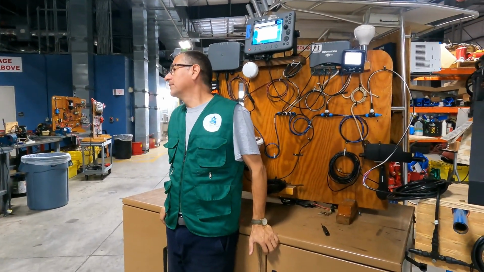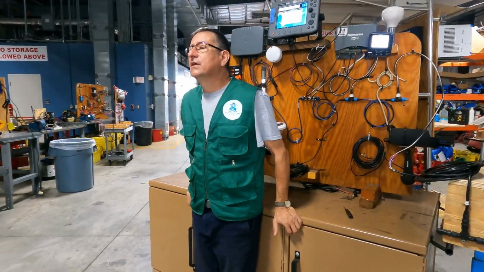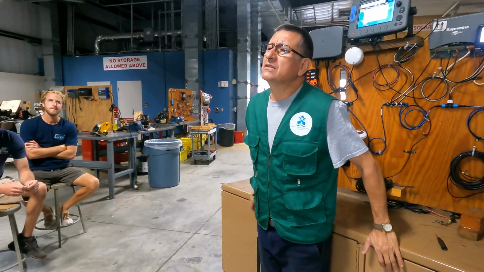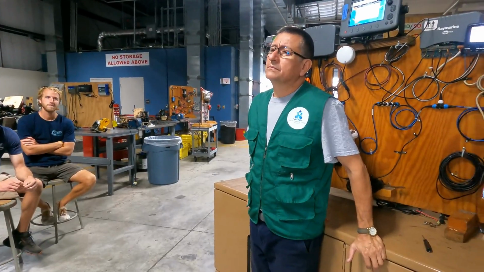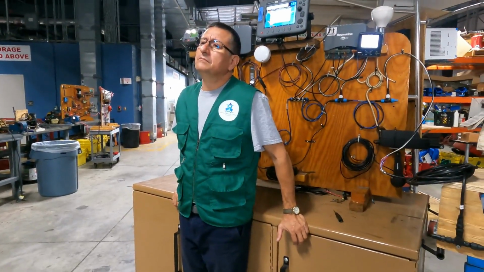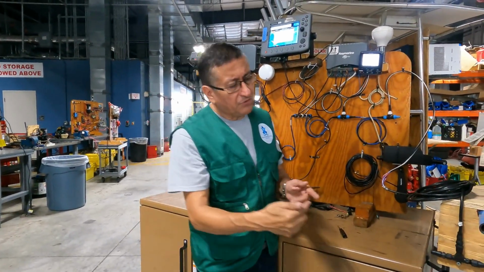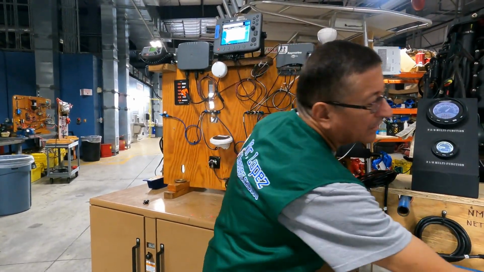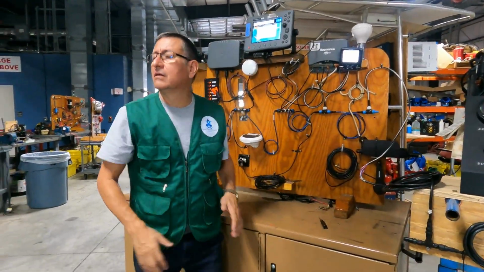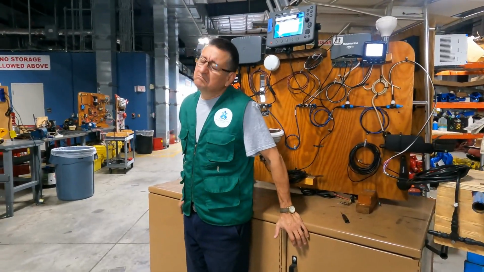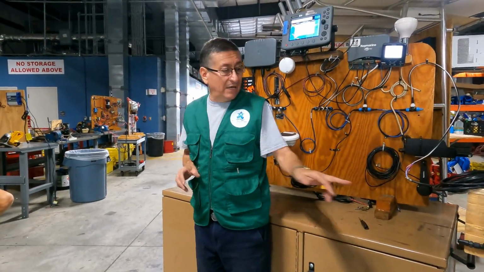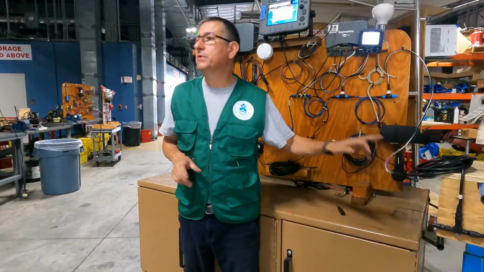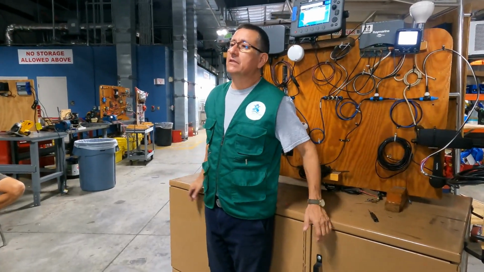Good? 6 meters, so that's about 18 feet, give or take. That's not a lot, because if it's a big boat, you have to keep making other connections. But the last one between this and this should be no more than 18 feet.